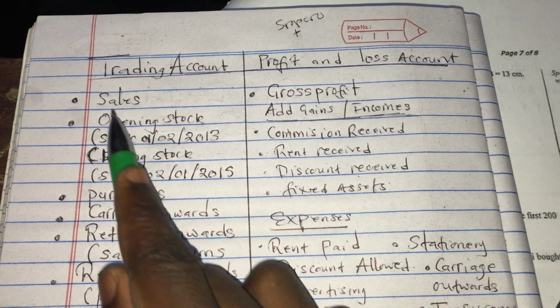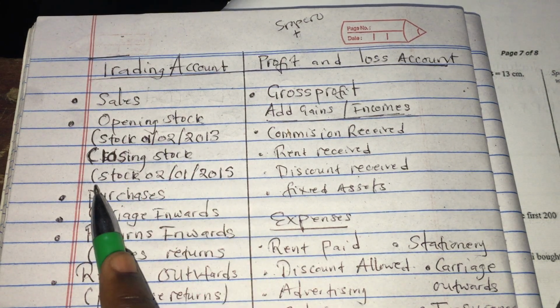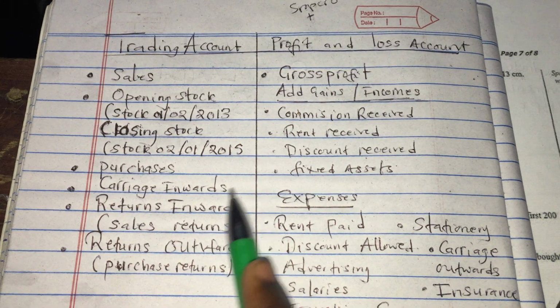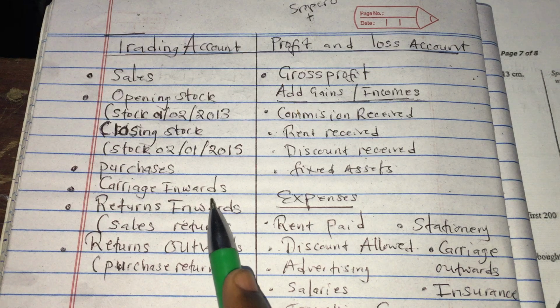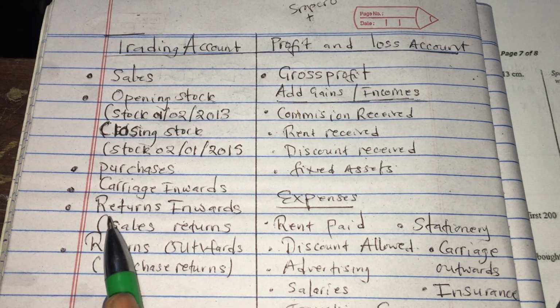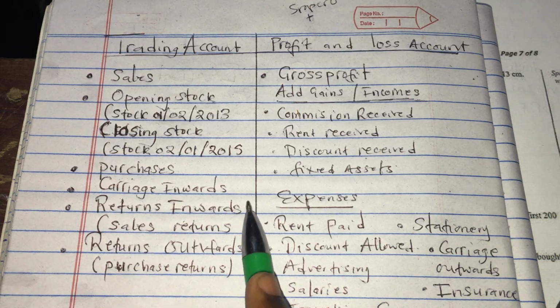All right, so we do have the sales, opening stock, closing stock, purchases, carriage inwards, returns inwards, and returns outwards. So listen, during examination also, you must know that returns inwards is also called sales returns.